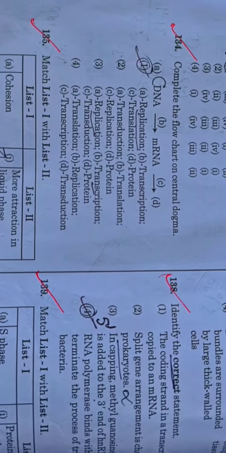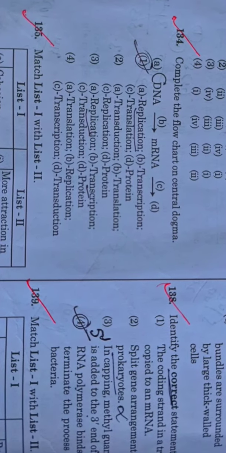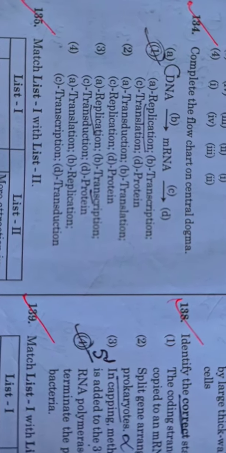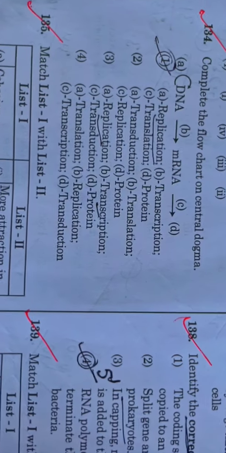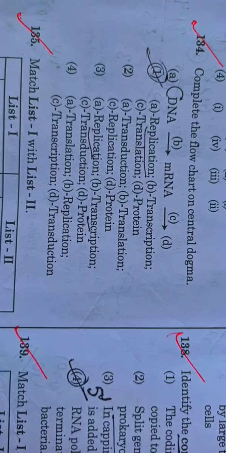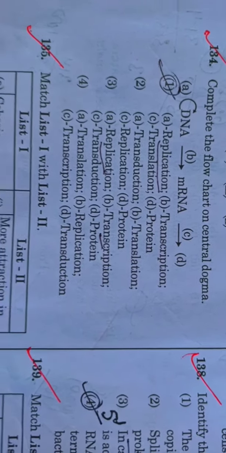Question number 134. Complete the flow chart on central dogma. So here, DNA replicates to form DNA again, and it transcribes to form mRNA, and then it translates to form protein. So option 1, that is replication, then transcription, and then translation to form proteins, will be the correct answer.